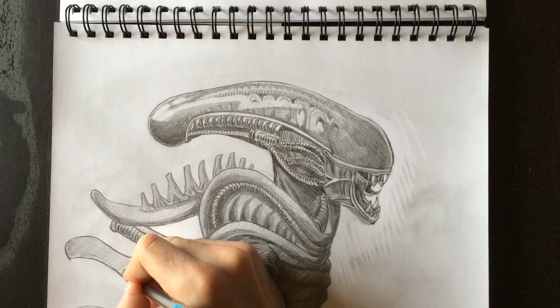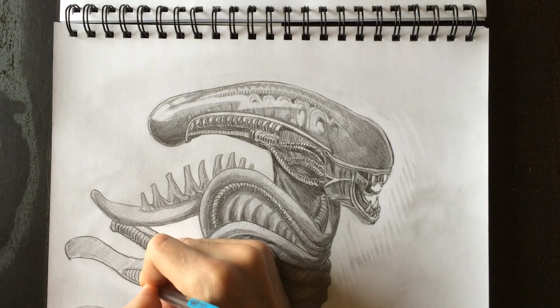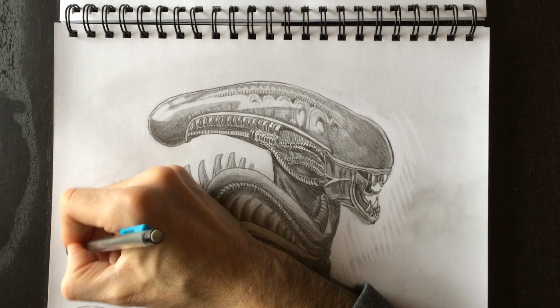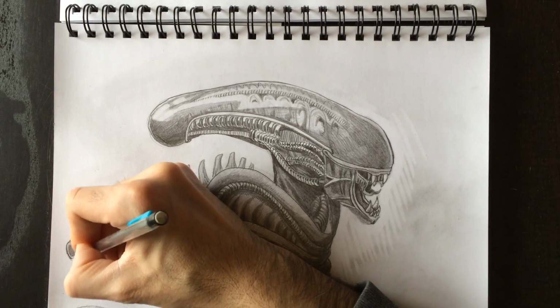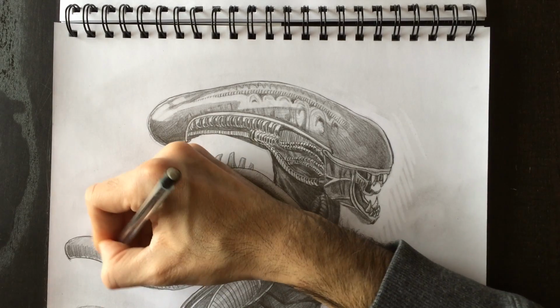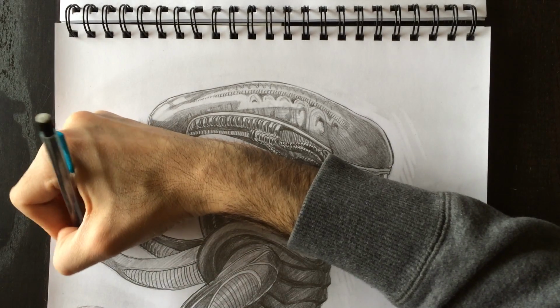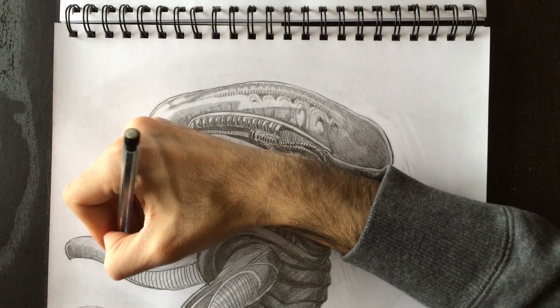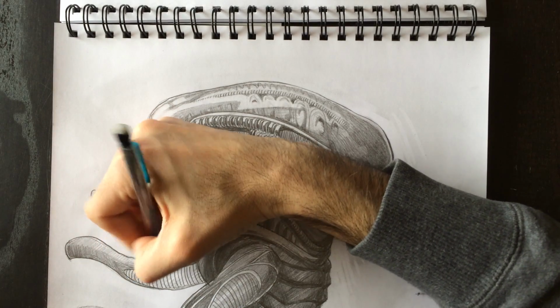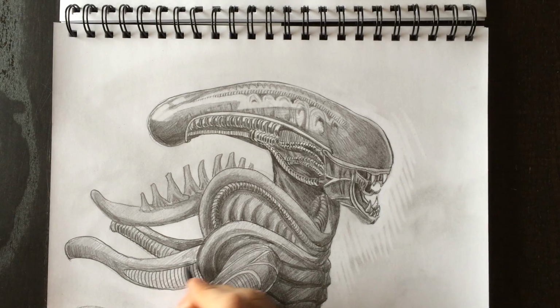Outline here, and then more curved lines inside of that. Very mechanical, these parts here in the back, which look like mufflers to a car. Nice detail in here. Cross hatching a little bit, making it nice and 3D looking.